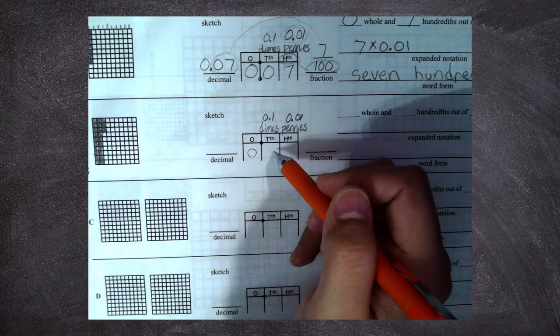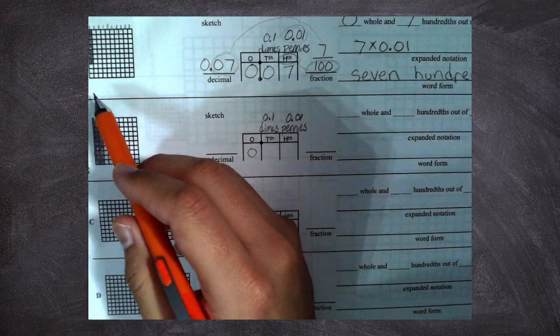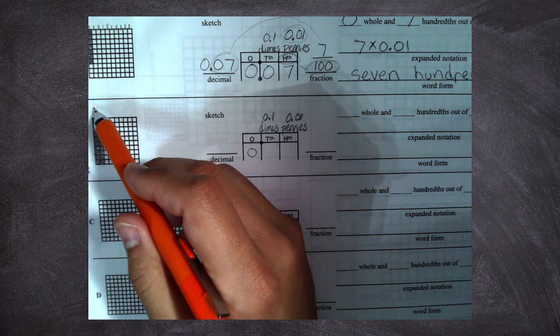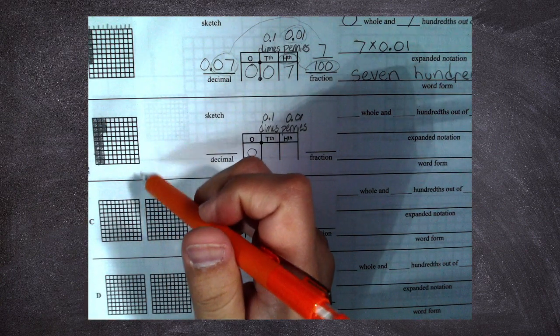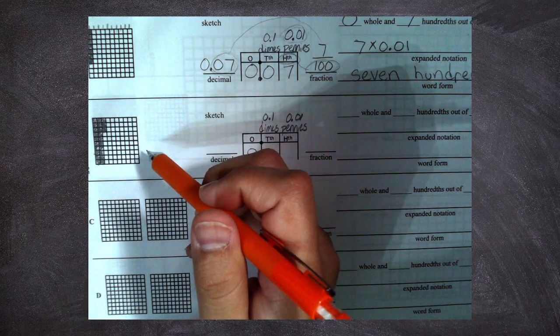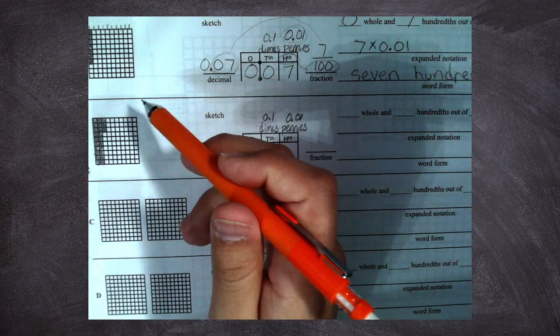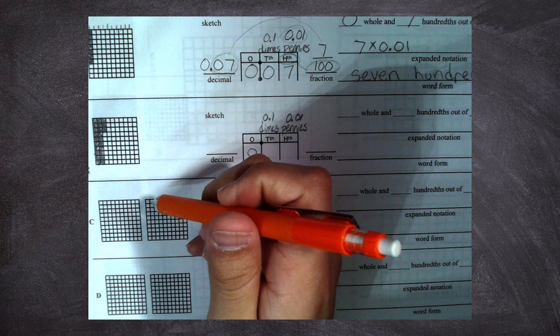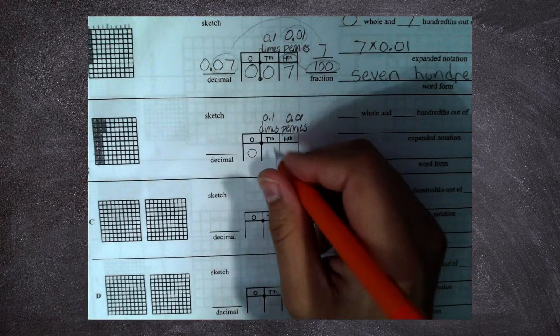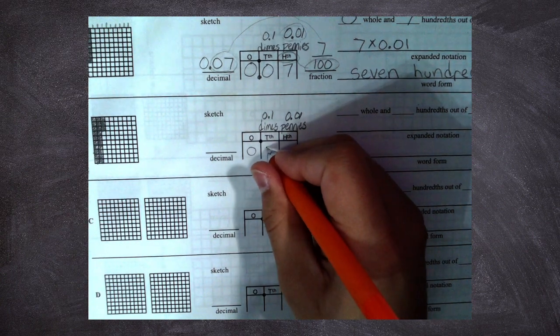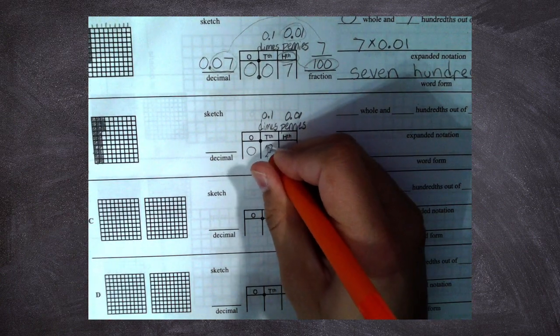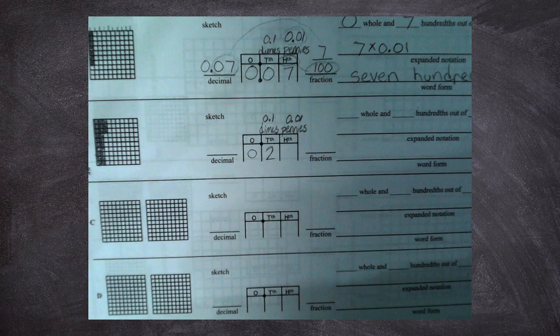The tenths are if I shaded in one whole row of boxes. How many whole rows of boxes did I shade in? Nakai? Dos. I shaded in 2 whole rows of boxes.